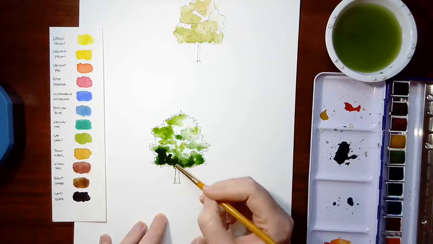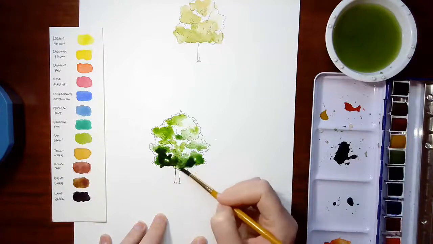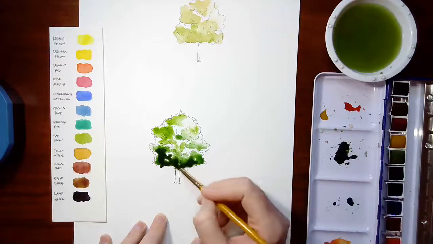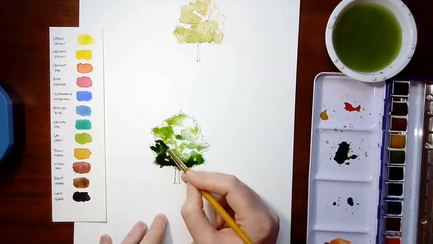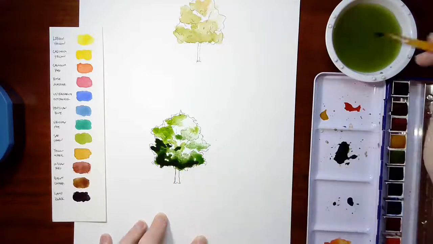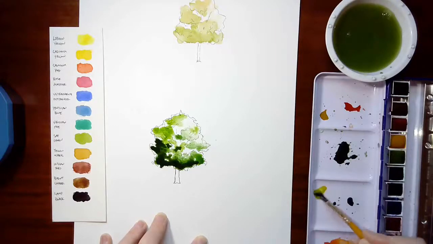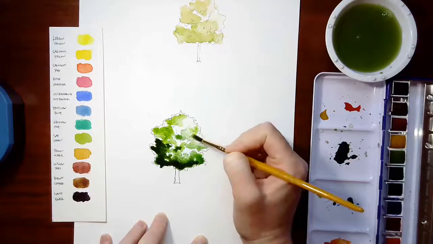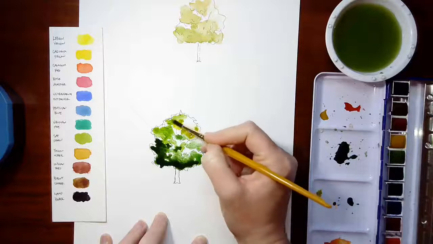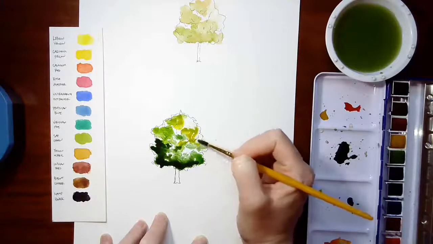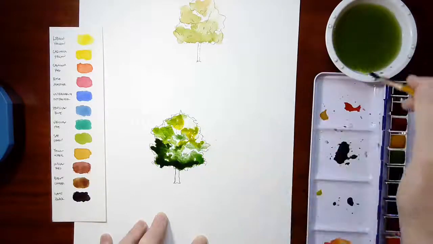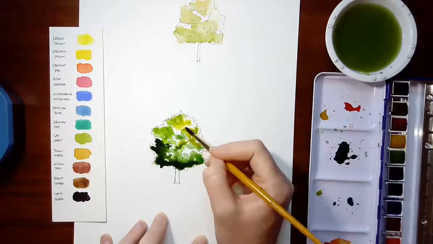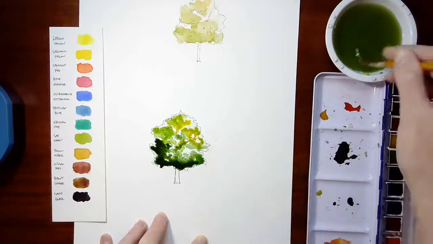So you don't want to overdo it. Just want to add as much as you think you should have on this side of the tree. And if you see some yellow, you can go back and maybe that can enhance the sort of highlight, the sunlight coming through.